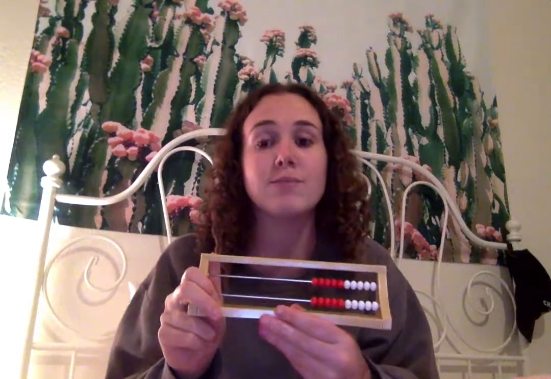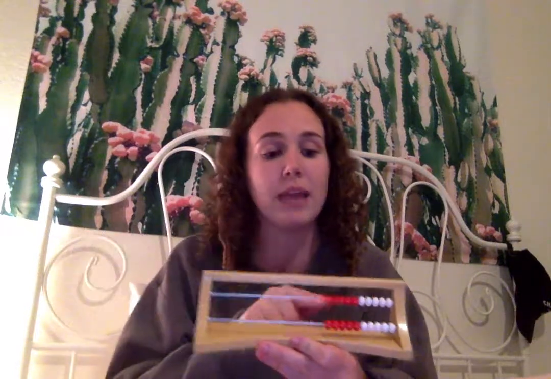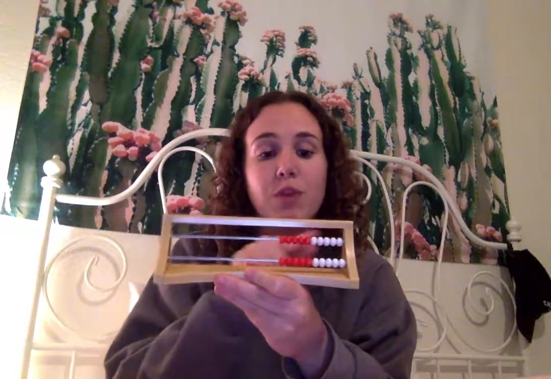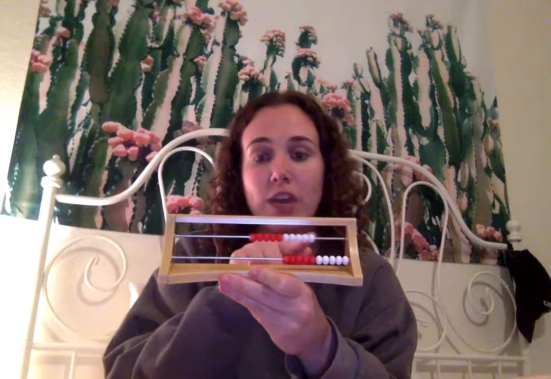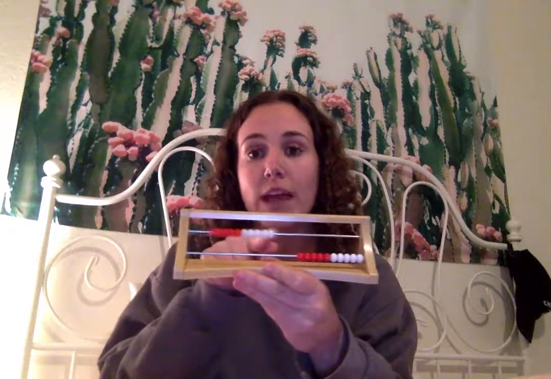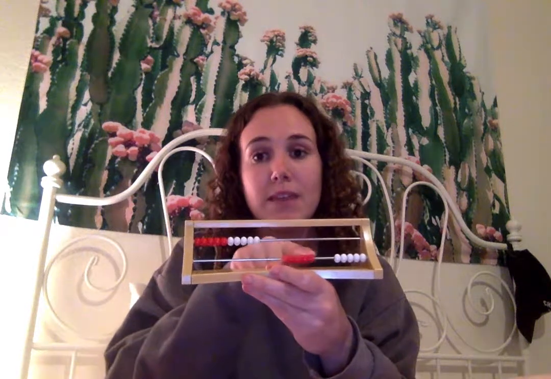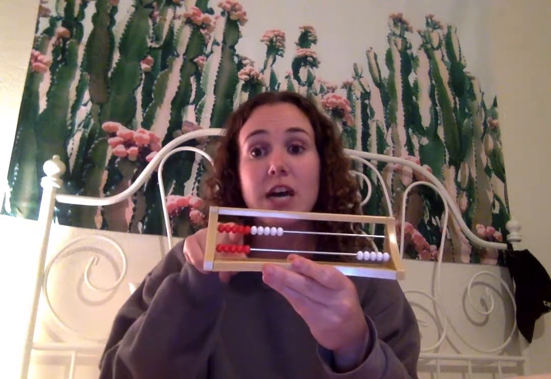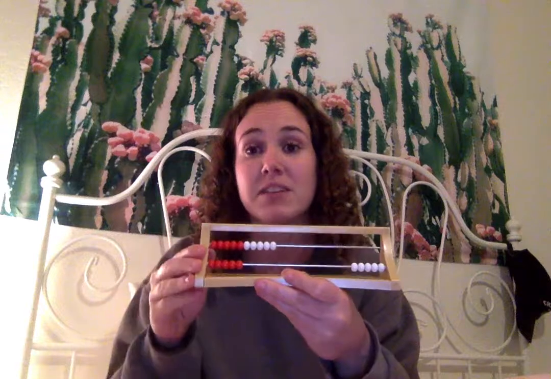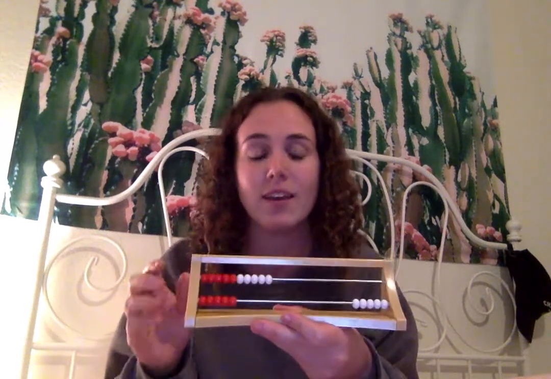So first we need to move 15 pieces of candy or beads over to the in-play area. So first we're going to move all 10, right? 5 red, and 5 white all the way to the left. And then we need to move 5 over to make 15. So we have 10 on top and 5 on the bottom. 10 plus 5 equals 15.